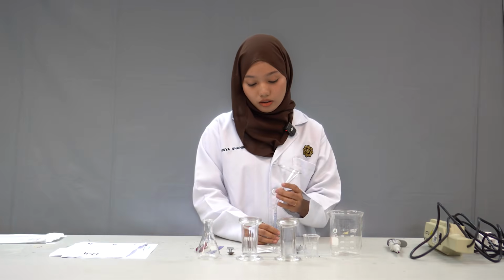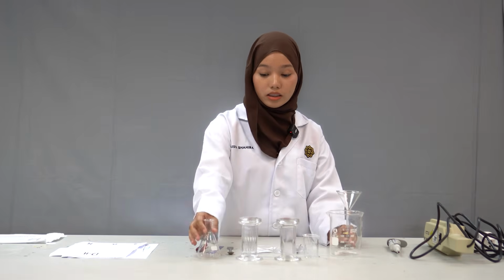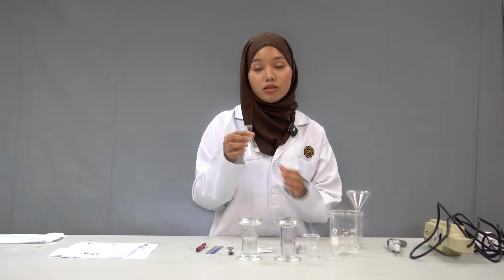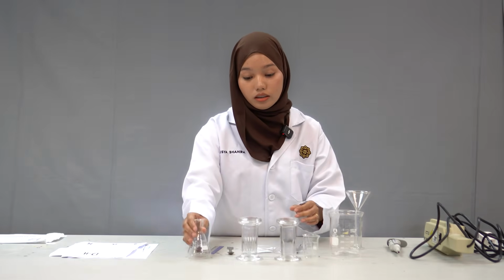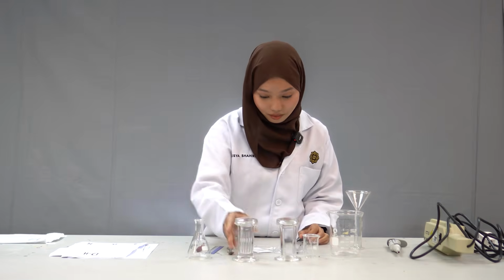Next, using a measuring cylinder and filter funnel, we put 5 ml of each developing solvent into the developing chamber, and make sure to close the lid to prevent the solvent from evaporating.